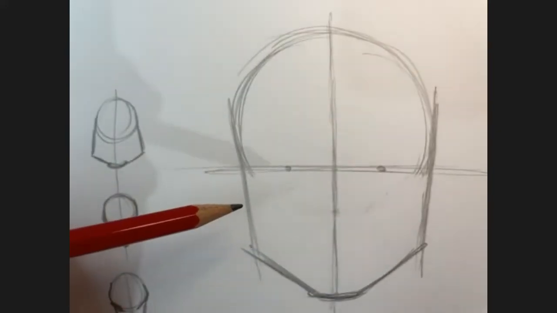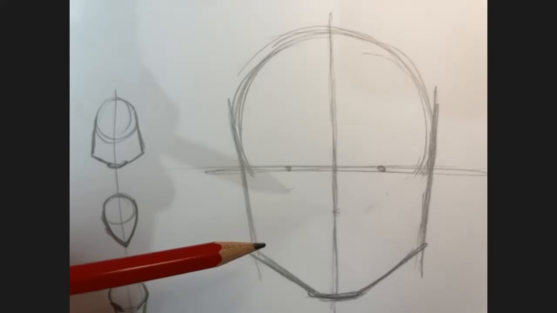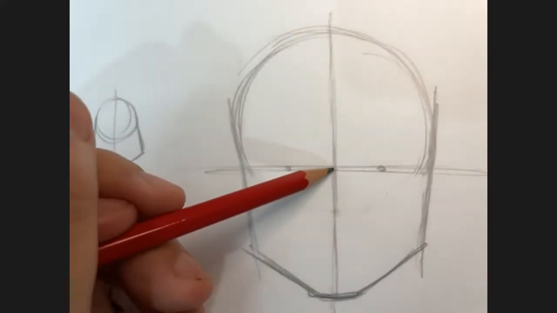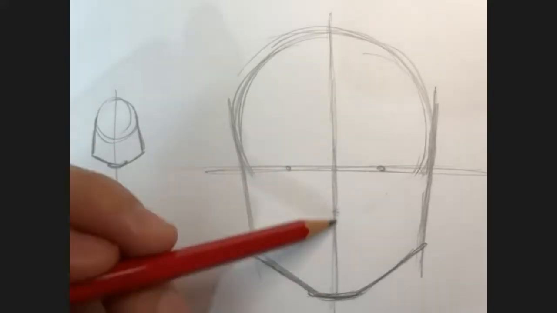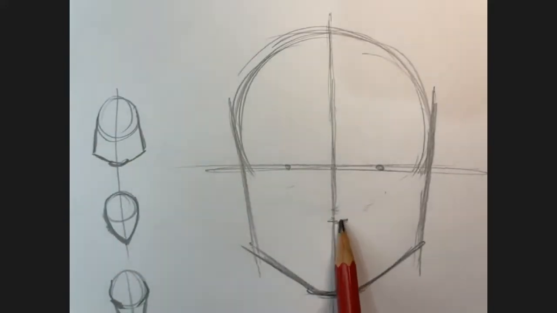So the next thing we're going to put a marker in for is the underside of the nose. And that's halfway between the halfway mark and the chin. So we find halfway again, it's about there. I'm just going to put a little arrow kind of shape or curve. That's the bottom of the nose, the underside of the nose.